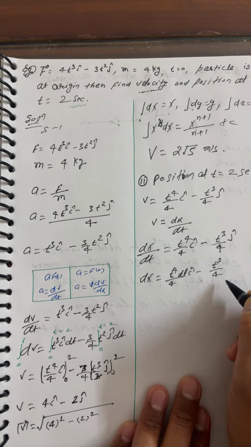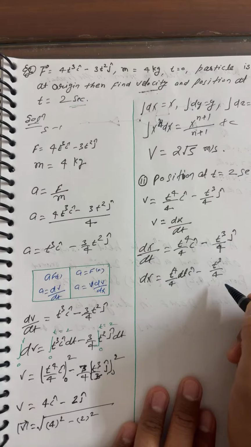Someone is writing in another language. Student, you can write in English only, please. Then I'll answer. Suresh, you can write in English only, please.